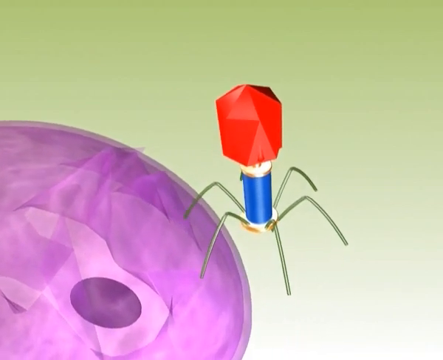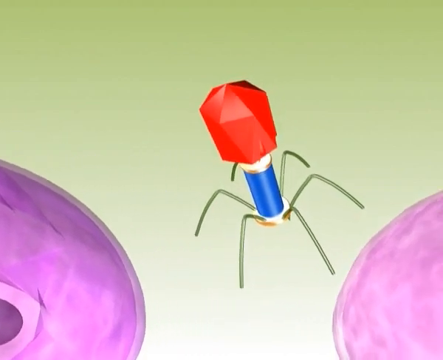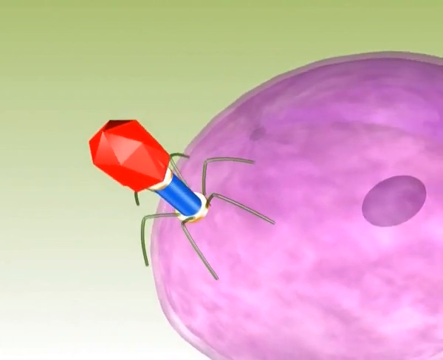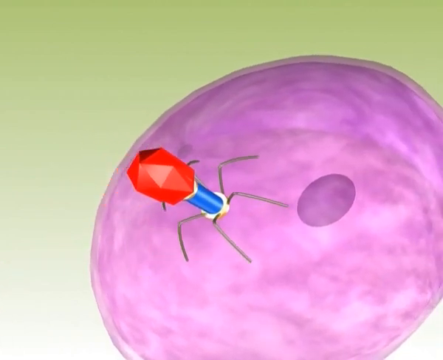Viruses are easily transmitted from infected host to the healthy ones through various agencies.